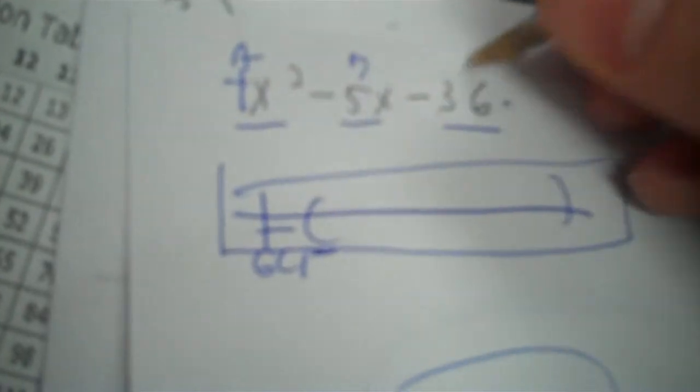1, 5, and 36, 1. Now A is 1x squared. Now I don't care if you go x times x since it's just a 1. Okay. So the AC product's negative 36. So it's a mismatch. Positive times negative, and we have to add to get to negative 5. 1 and 36, nope. 2 and 18, nope. Divide by 3, you get 12, nope. Divide by 4, you get 9. Okay, add those, there's your negative 5.